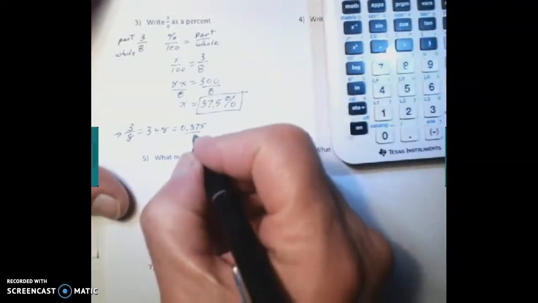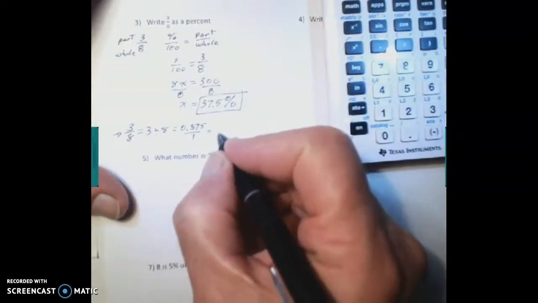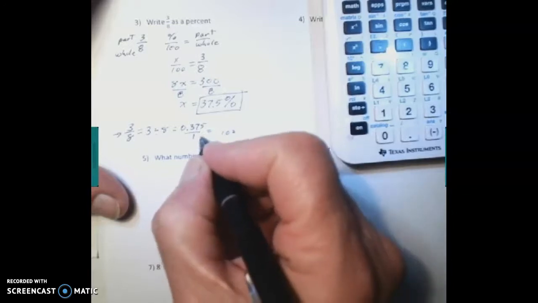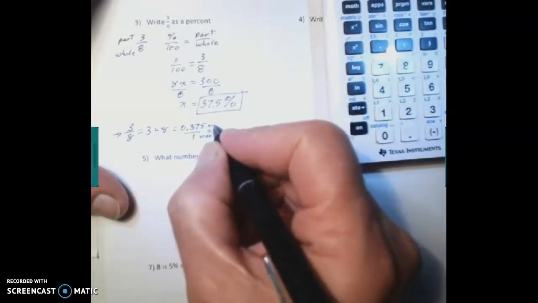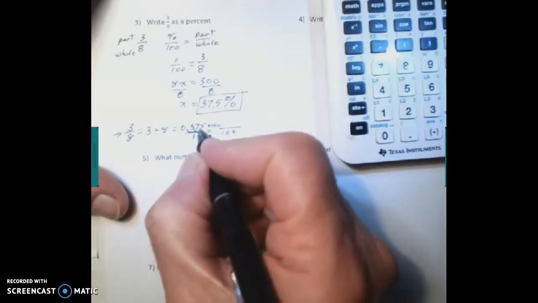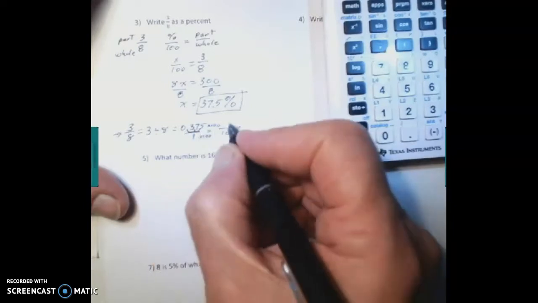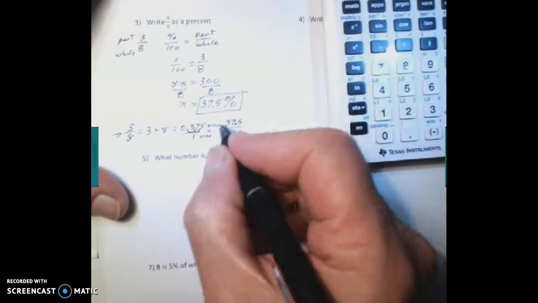And again, remember that is over 1. You want it to be over 100. So you'd multiply the bottom by 100, multiply the top by 100. That would move your decimal point 2 places to the right. It's going to make it get bigger, and you come up with that exact same answer.